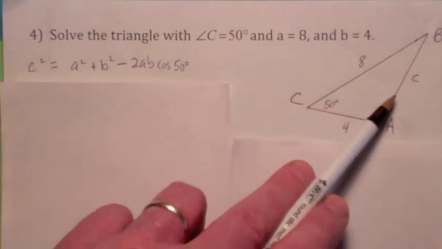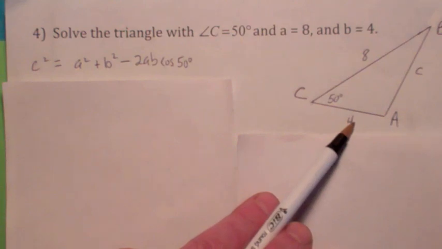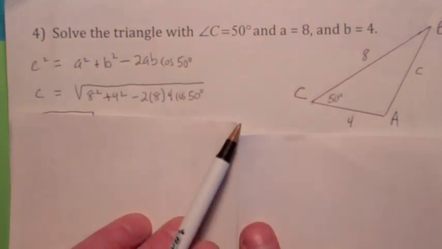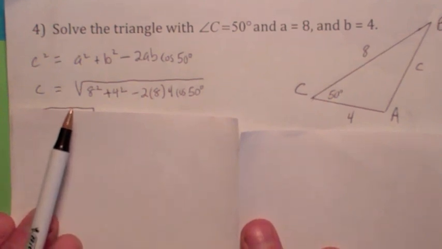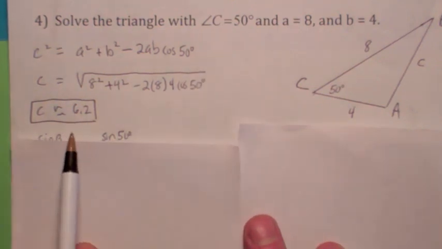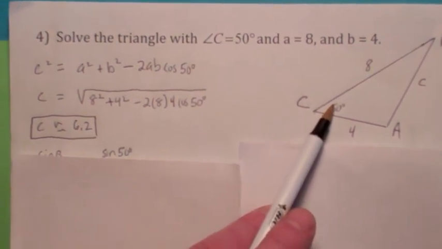So you could say c squared equals 8 squared plus 4 squared minus 2 times 8 times 4 times the cosine of 50. And when you take the square root, remember we're always talking about positive distances here, I get c is about 6.2. Now that you know an angle and its opposite side, you can find the other two angles.